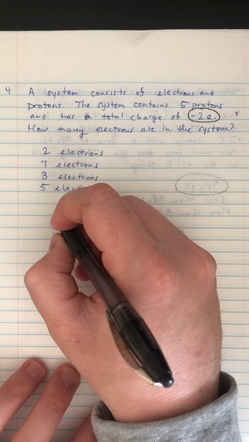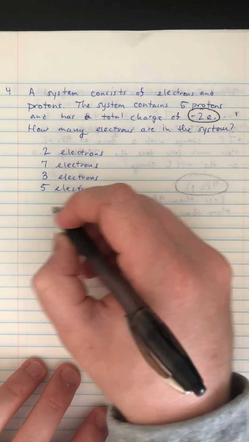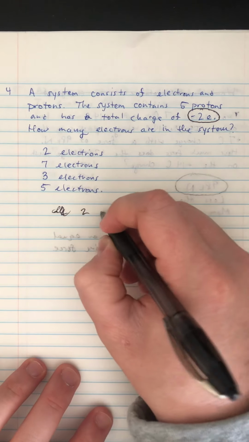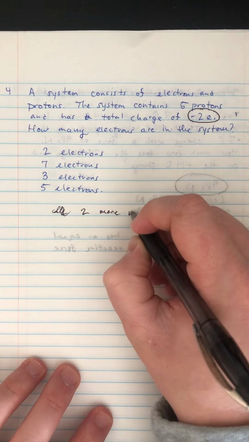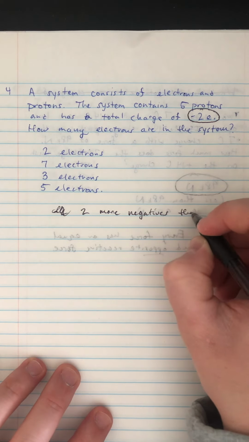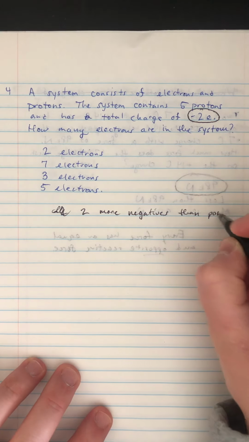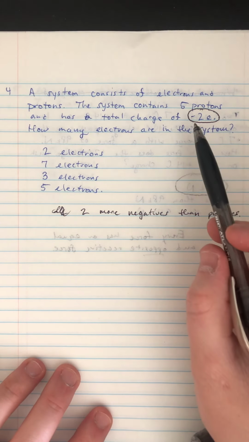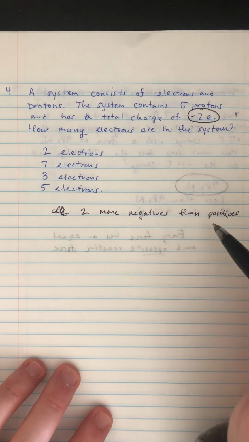We have 2 more negatives than positives. If our total charge is negative 2e, that means we have 2 more negatives than we have positives.